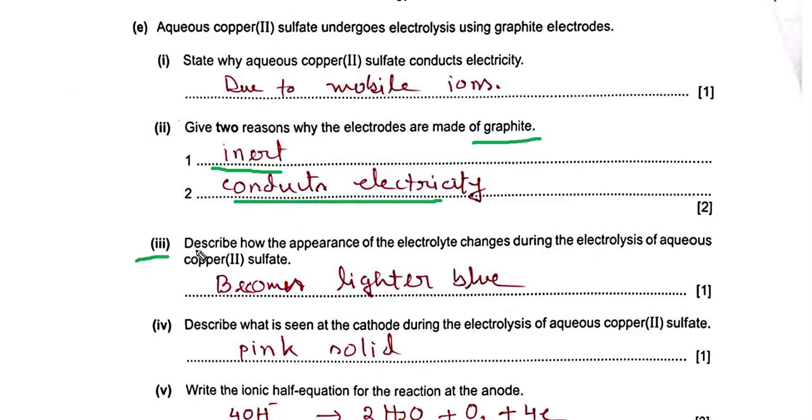Number 3. Describe how the appearance of the electrolyte changes during the electrolysis of aqueous copper(II) sulfate. The electrolyte becomes lighter blue, as copper ions take electrons to form copper, so the copper ion concentration decreases. That's why it becomes lighter blue.